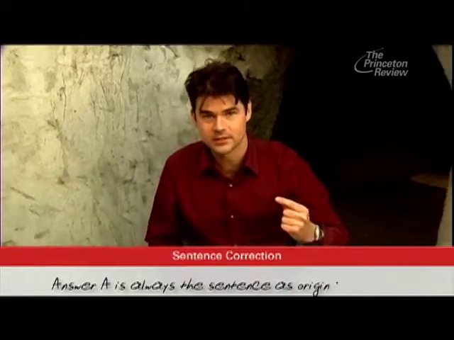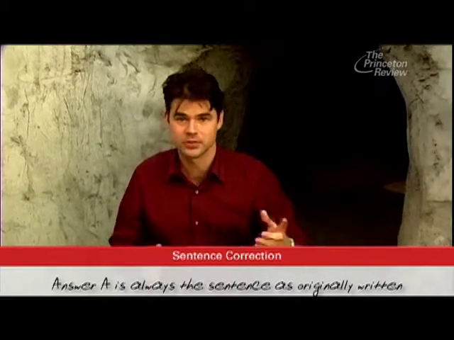The sentence correction gives you a sentence with all or a portion of it underlined. The answer choices give you variations on that underlined portion. Answer choice A will always be the sentence as originally written, so if there's nothing wrong with it, A is going to be your answer. Our most powerful tool on sentence correction is looking at the differences among the answer choices. So let's take a look at those differences.